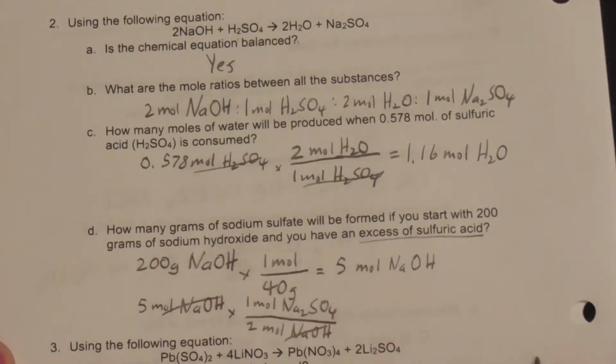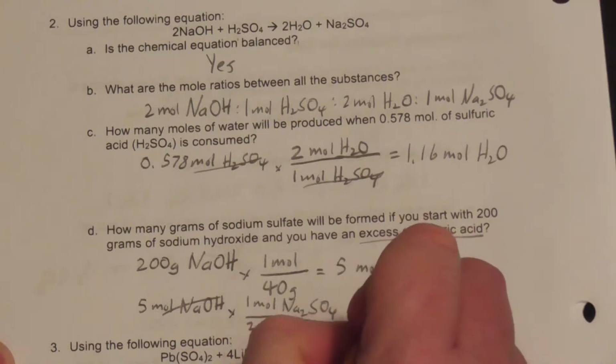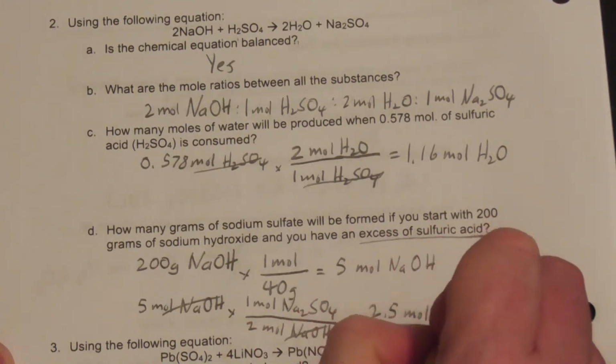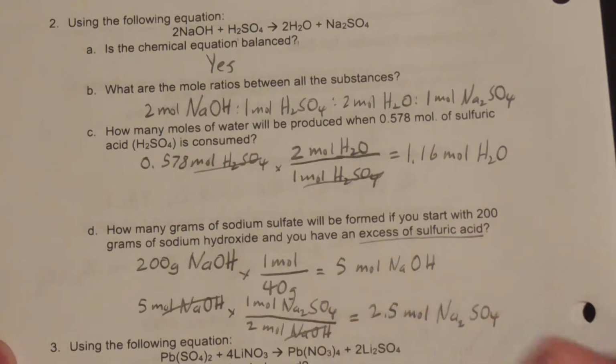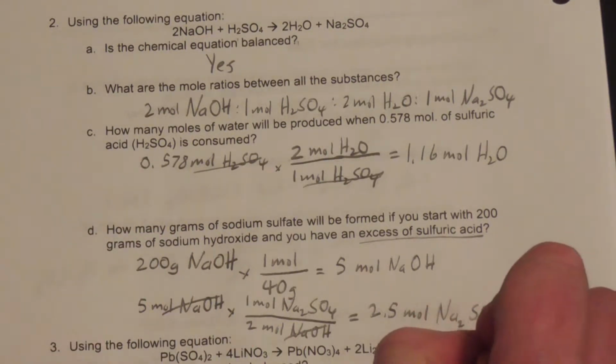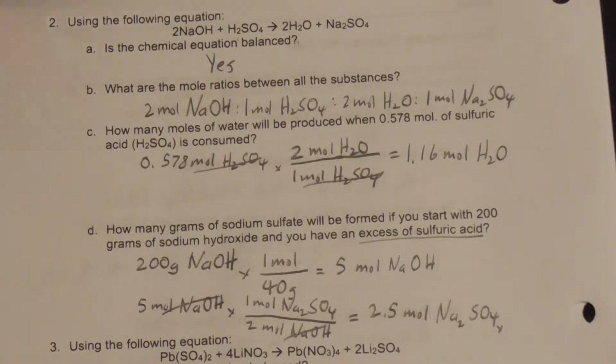My moles of sodium hydroxide are going to cancel out. I get 2.5 moles of sodium sulfate. That's still not my answer though, because it says how many grams. So now I need to go from moles to grams. So first I need to figure out what my gram molar mass for sodium sulfate is.